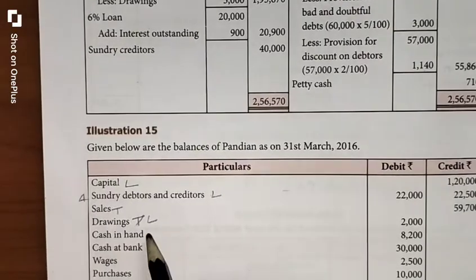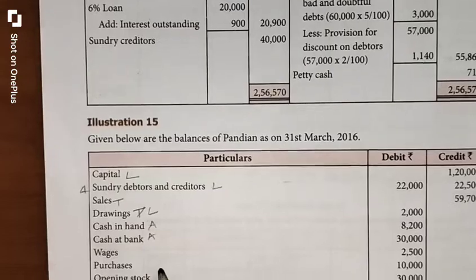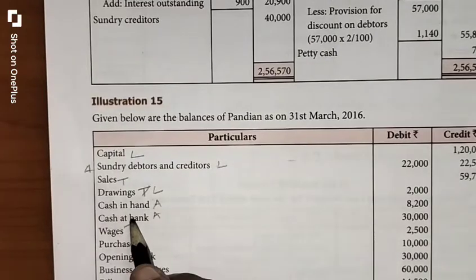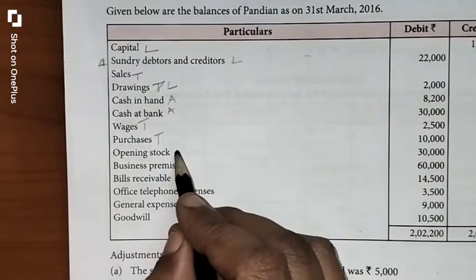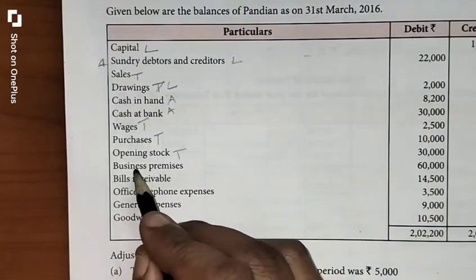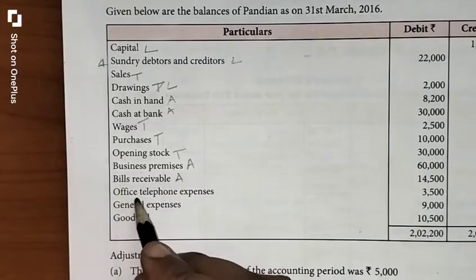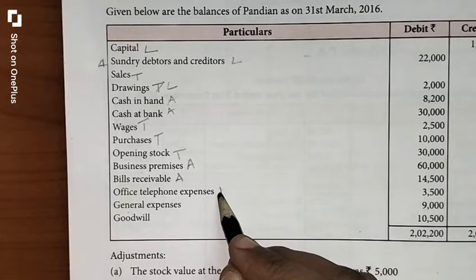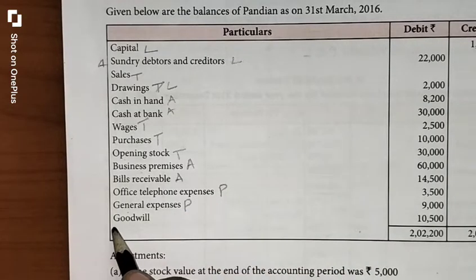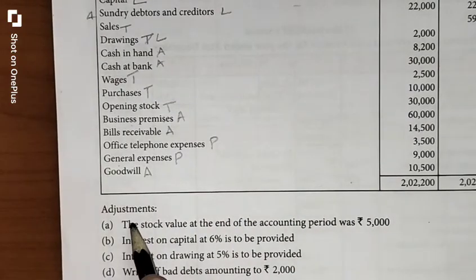liability side, and cash in hand, cash at bank both come under asset account, and wages goes to trading account, purchases trading account, opening stock goes to trading account, business premises means land and building goes to assets, bills receivable goes to assets, office telephone expenses, general expenses both go to debit side of the profit and loss account, and goodwill goes to asset. Apart from that, they have given additional information, that is adjustment.